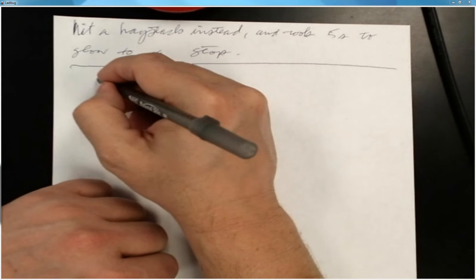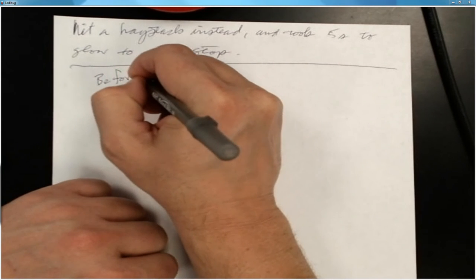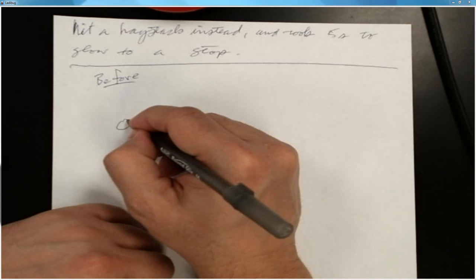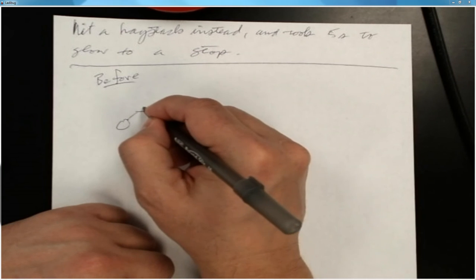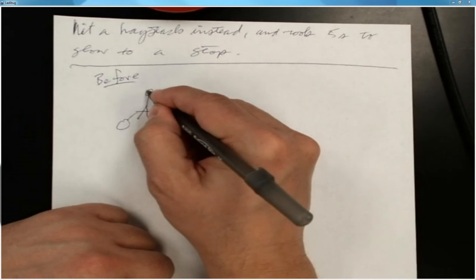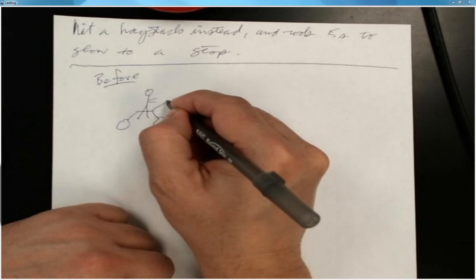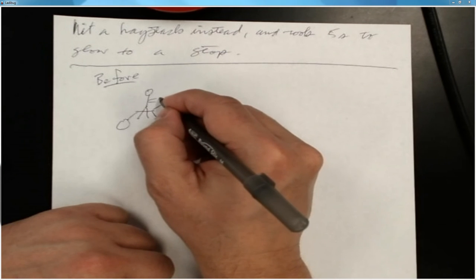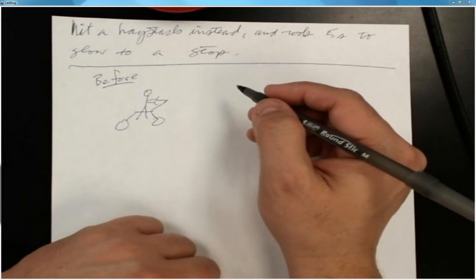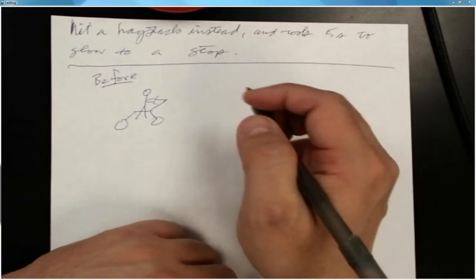So there's the before situation. Here's your bike. Here's your handlebars. Here's you. Whatever. I hate trying to draw stuff. So, yeah, I know my drawing is terrible.